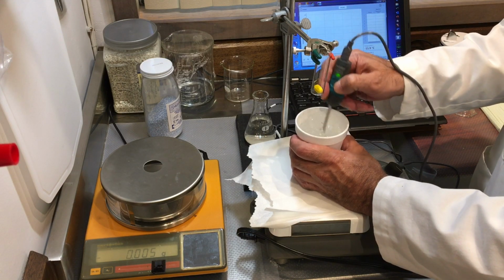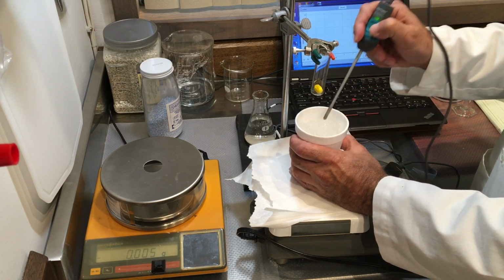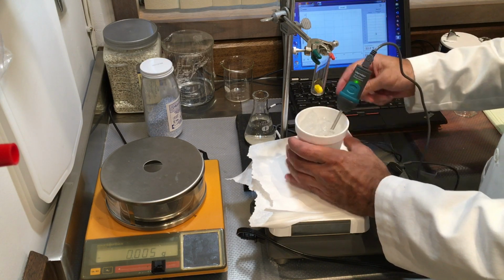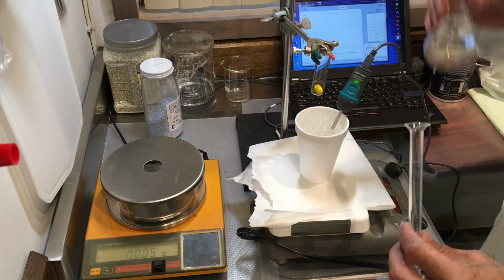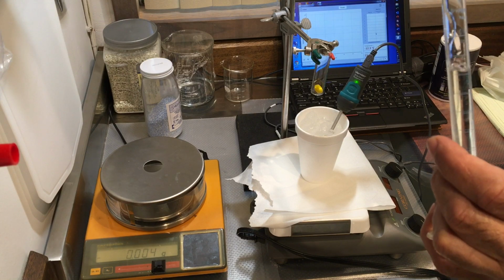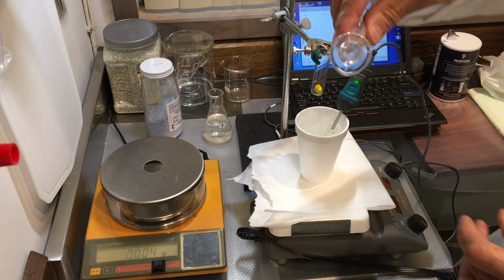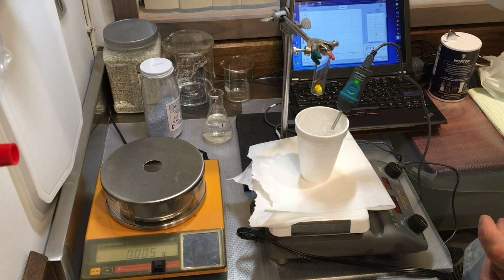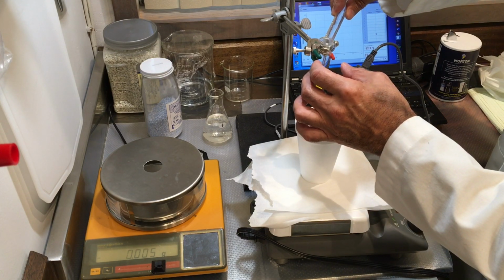So let's go ahead and now do the same experiment with 8 milliliters of the solution. So let's go ahead and pour that in. Alright, this is good. Right on 8.